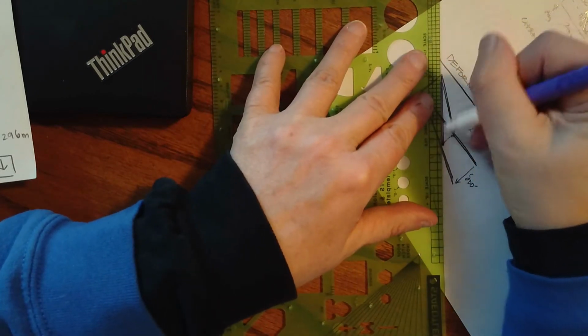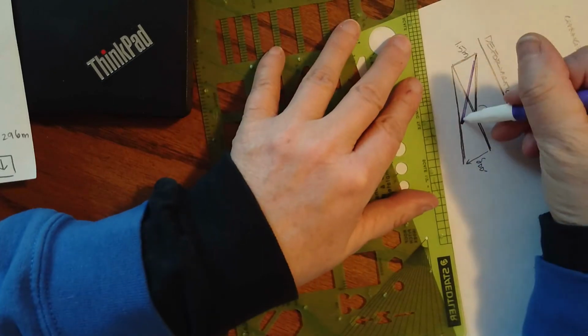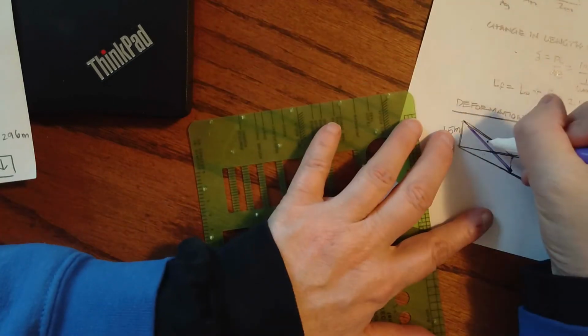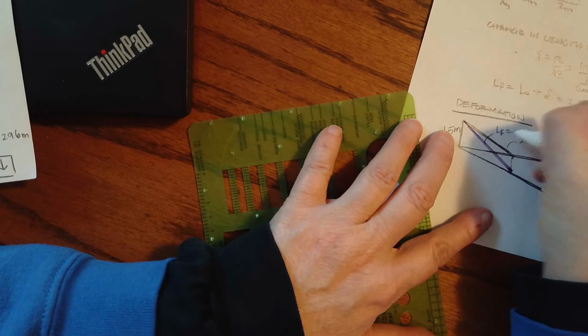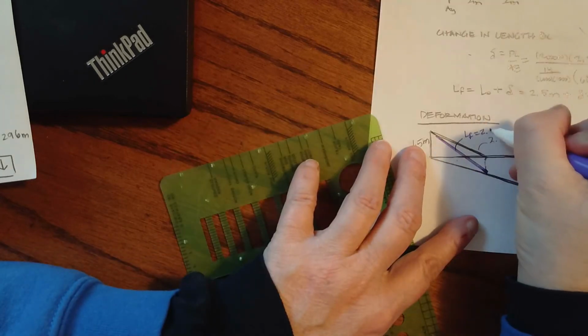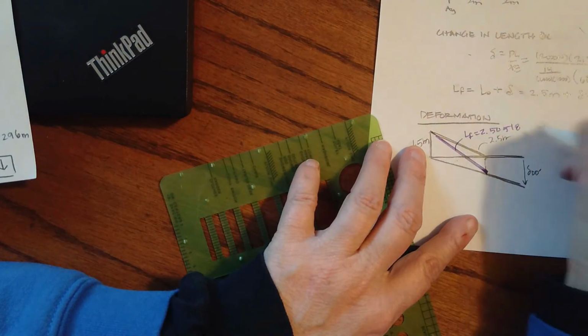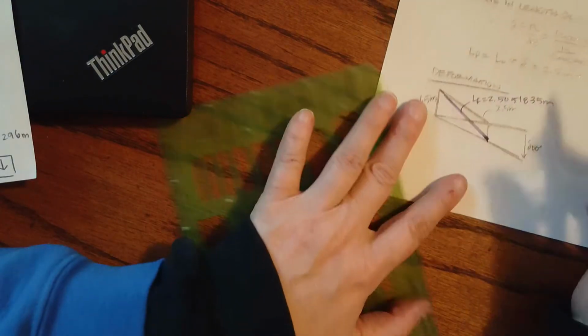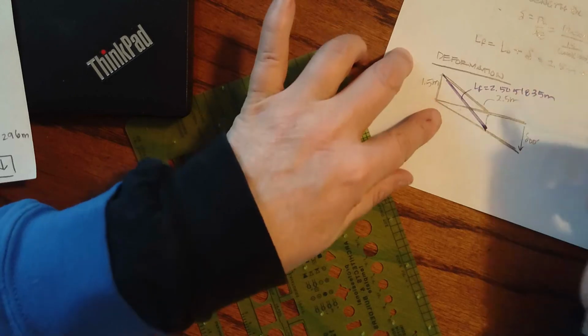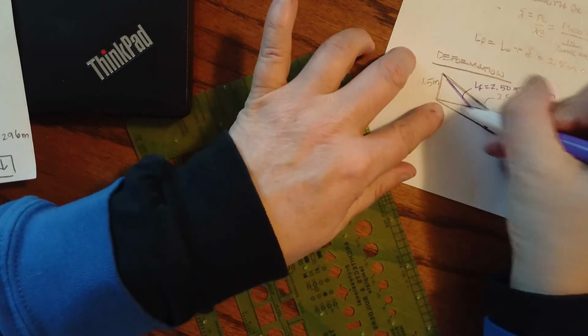So it's come down, and I know that this final length right here is 2.5051835 meters.